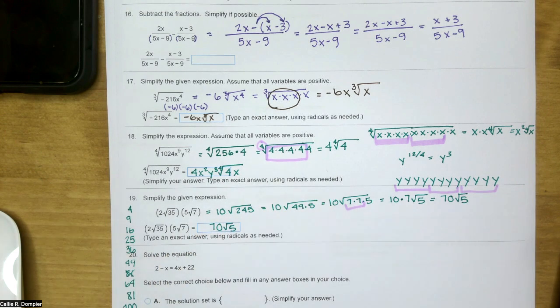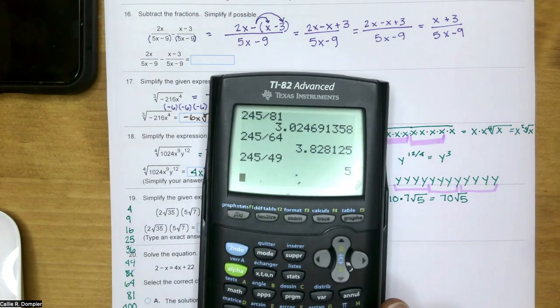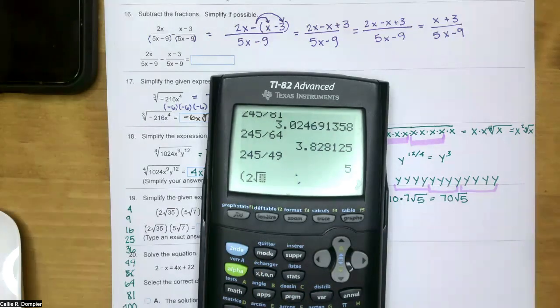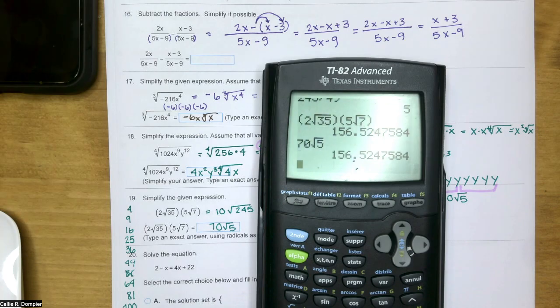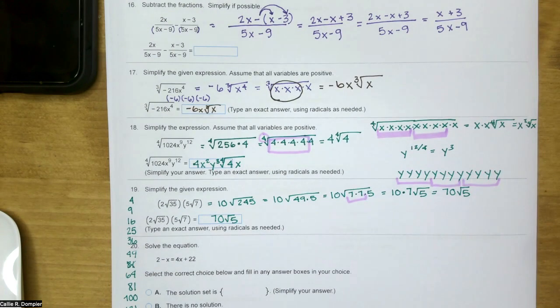You can also check that in your calculator. So here's a trick, right? If you have a multiple choice question, take the square root of 35 times 5 square root 7, and that gives you a number. Then if you do 70 square root 5, do you get that same number? So that's how you know you have a good answer.